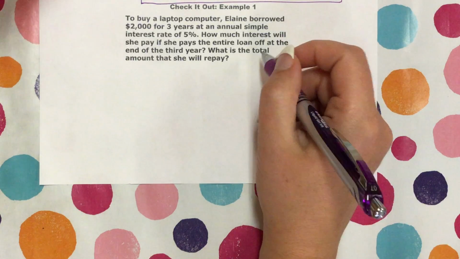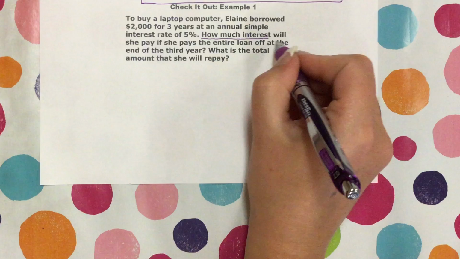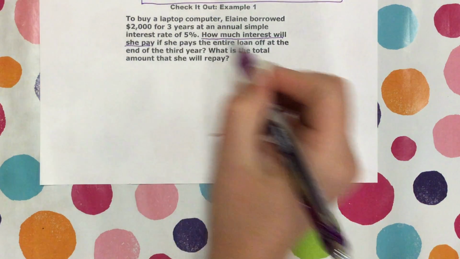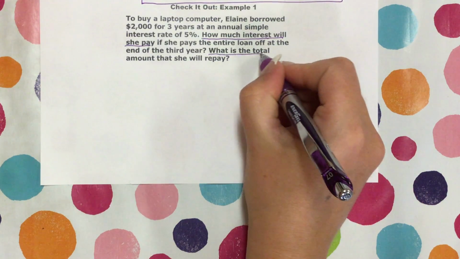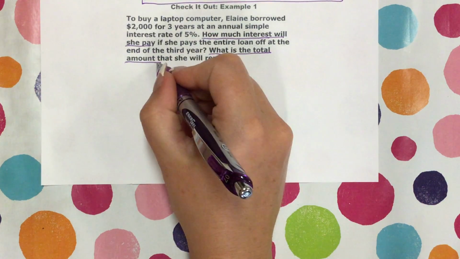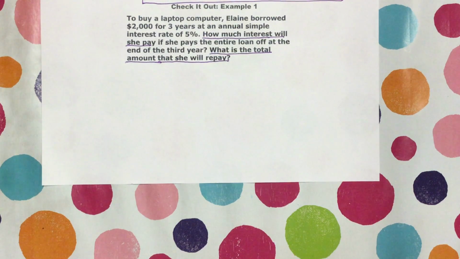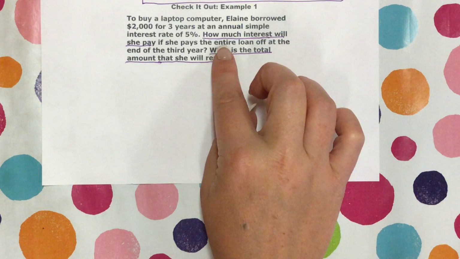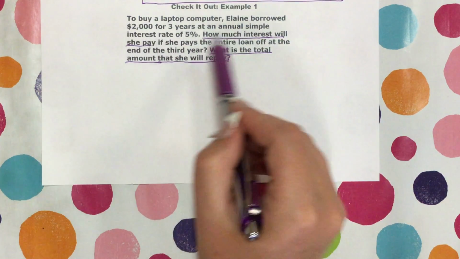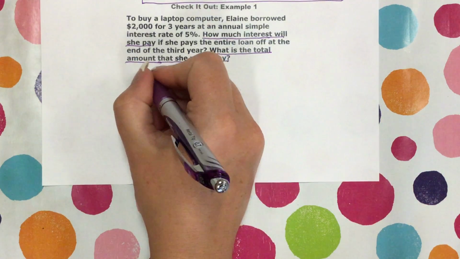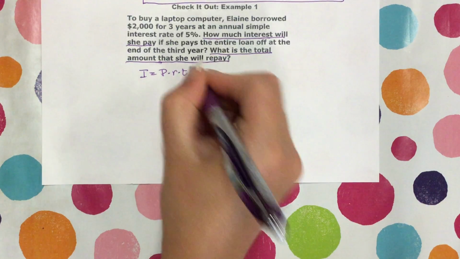So we're going to have to figure out how much interest will she pay, and then finally, what is the total amount that she will repay? Okay, perfect. So we're going to find how much interest first. And it says simple interest, so that means we can do the simple interest formula, which is I equals P times R times T.